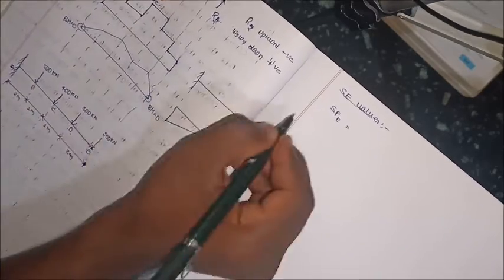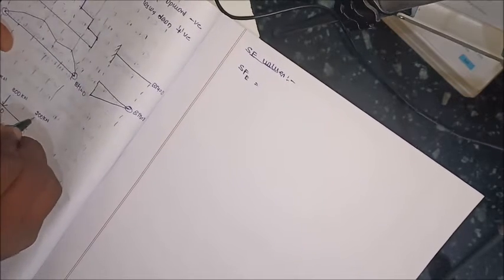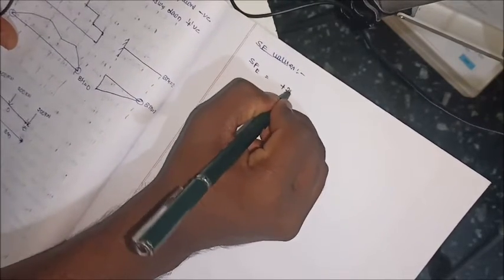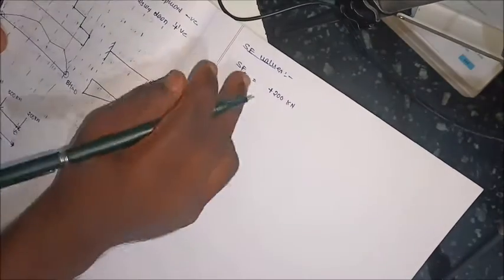So at point E, the shear force value: choose the section just left of the point. These portions are the left of the section and these are the right of the section. So at the right of the section, the downward forces are positive and upward forces are negative. So 200 is positive, positive 200 kilonewton. This is the shear force value at E.